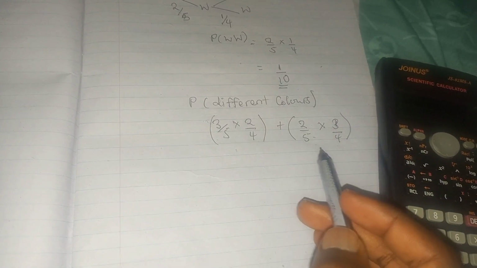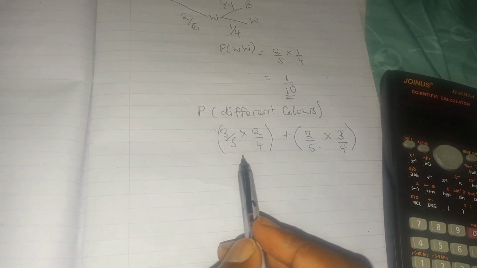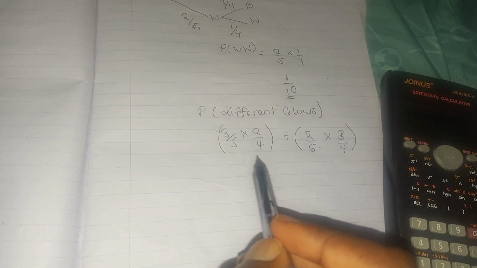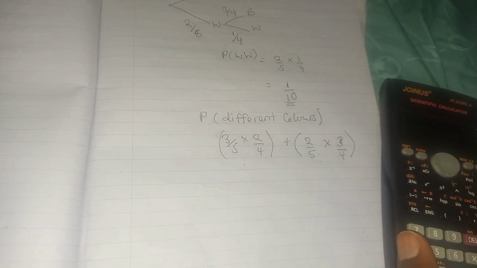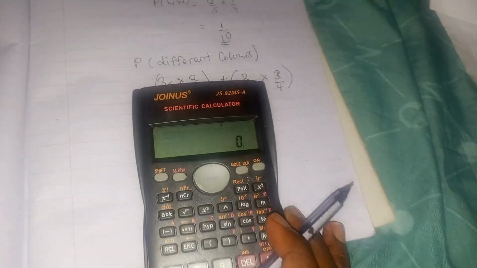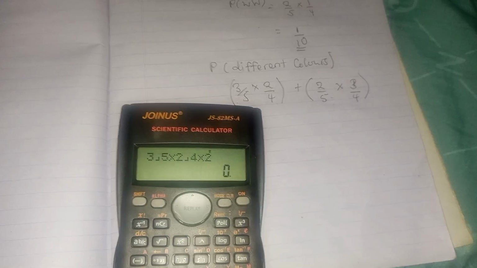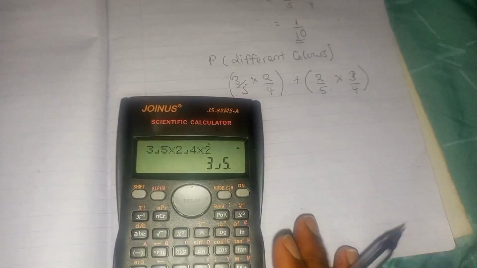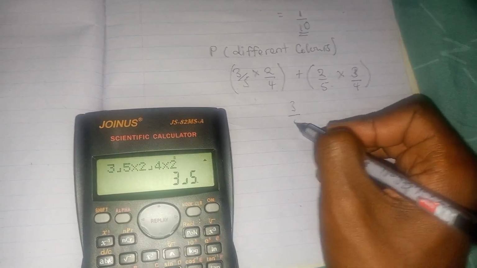So it's just the same as multiplying this and adding the result to itself, which is just the same as multiplying by 2. Yes, so our answer is going to be 3 over 5.